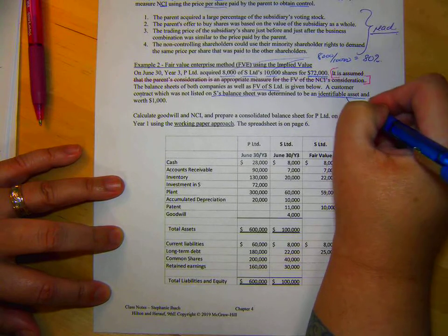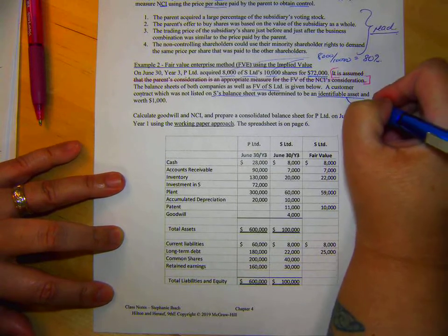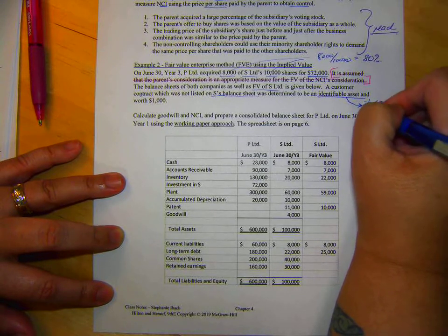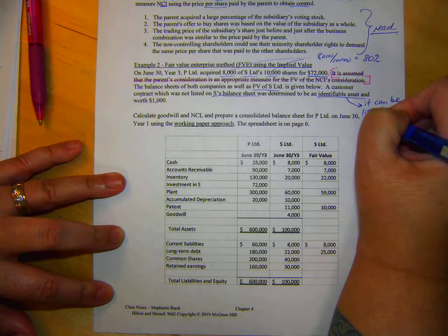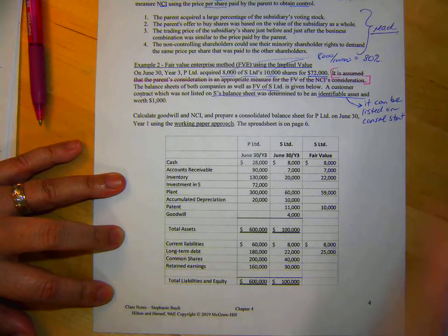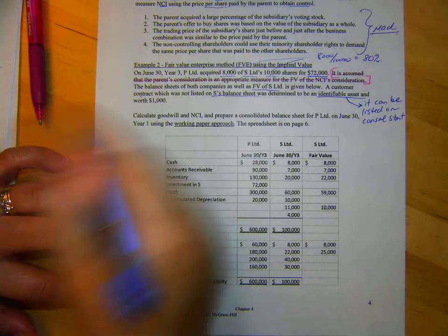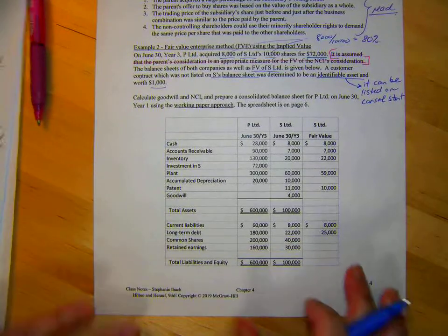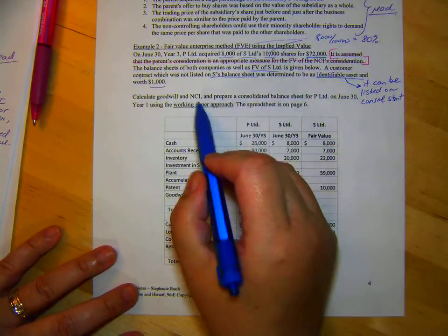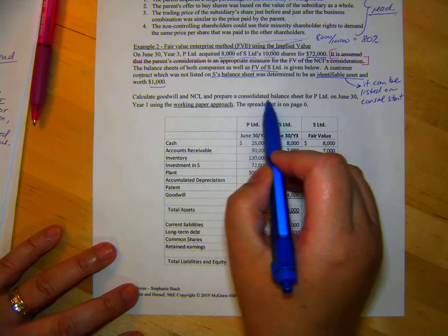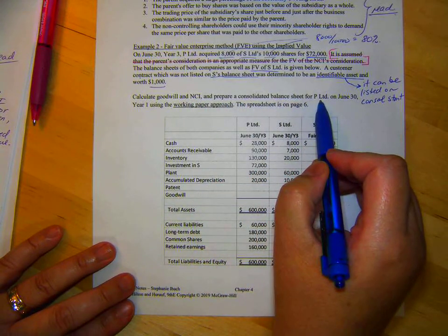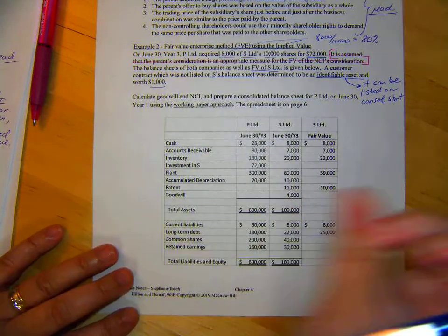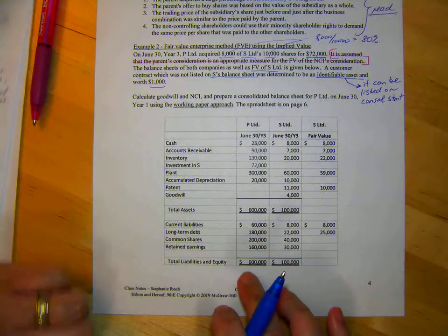When you see that wording, it means it can be listed on the consolidated statement and worth 1,000. So we want you to calculate goodwill and NCI and prepare a consolidated balance sheet for the parent on June 30th using the working paper approach, and the spreadsheet's on page 6.